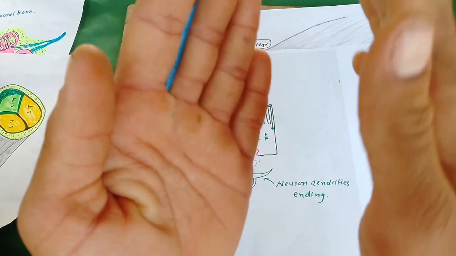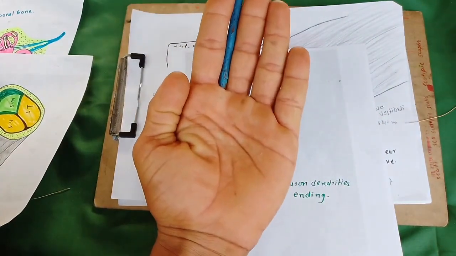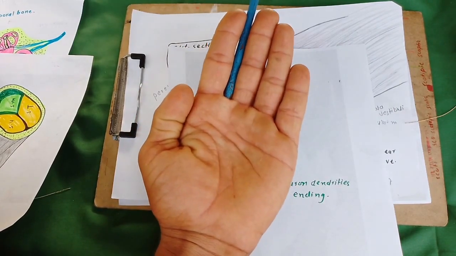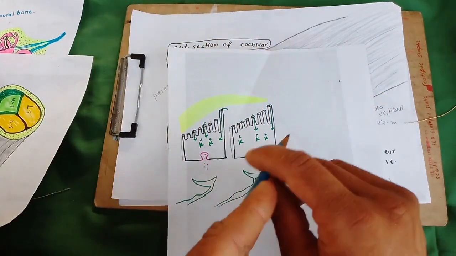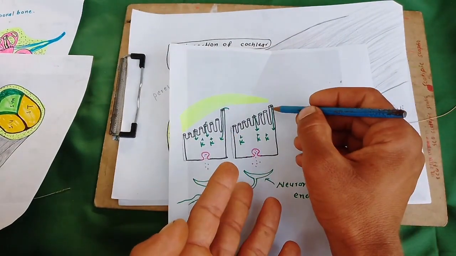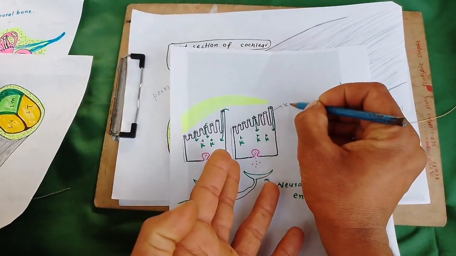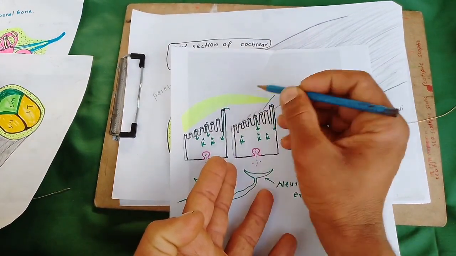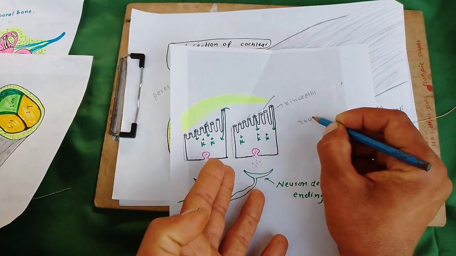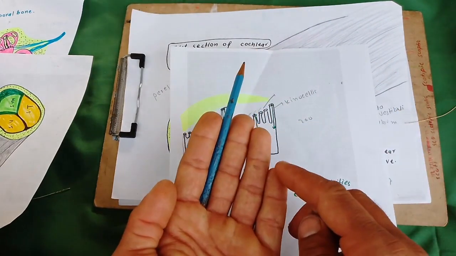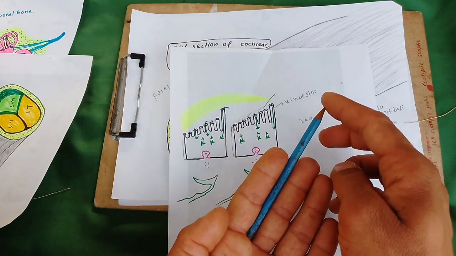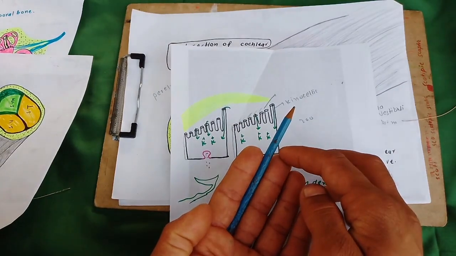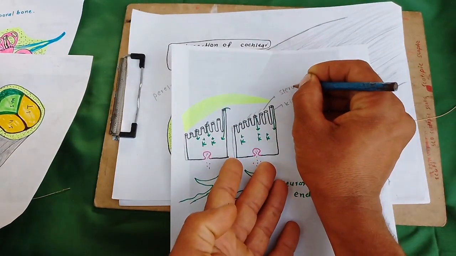Suppose my hand is the hair cell, inner hair cell or outer hair cell. Okay, suppose this is the inner hair cell. The hair cell consists of cilia. These are small cilia, about 200 cilia on every cell. The largest cilium is called the kinocilium. Suppose the pencil is the kinocilium, and this one is the stereocilia.